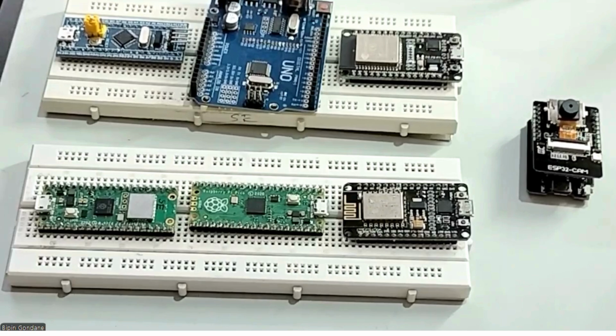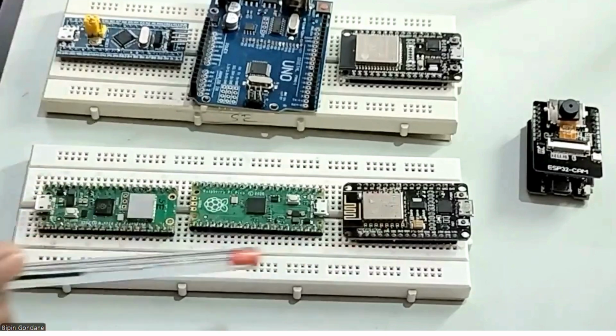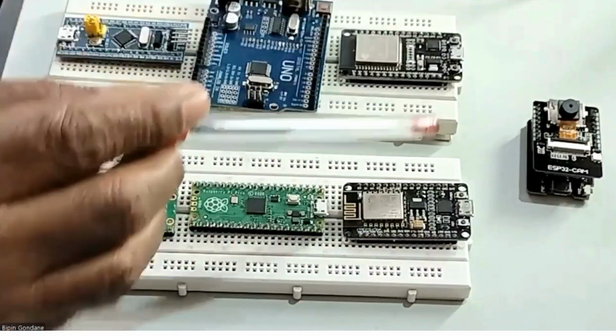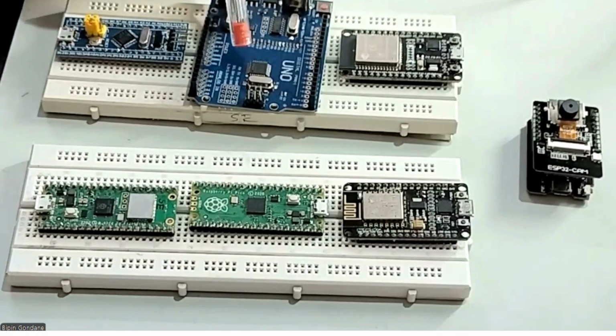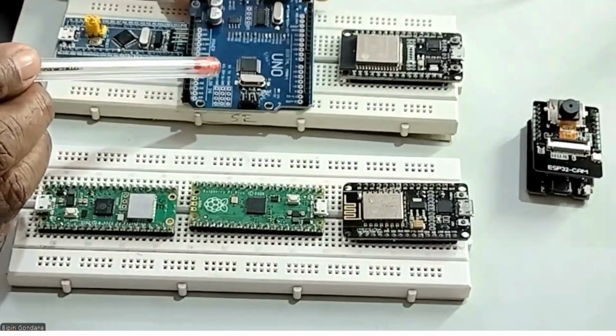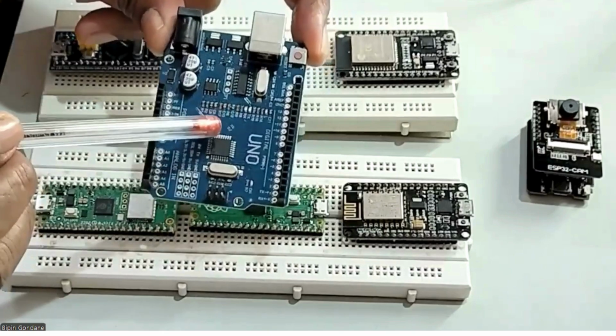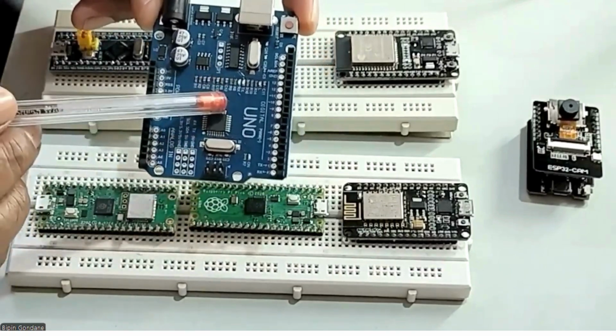So in this video, we will be discussing embedded system boards. We will start with the first topic, that is embedded system boards. You can see here on this breadboard, I have kept some of the embedded system boards. Currently, maximum students will be using this board, which we call an Arduino board. Okay, this is very important. Maximum of the students will be using this board, called the Arduino Uno board.